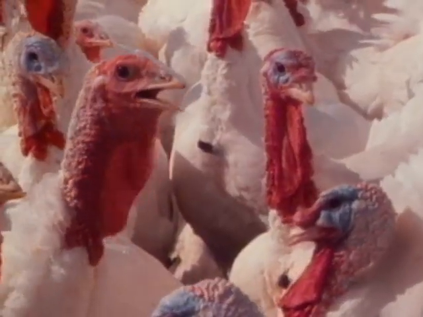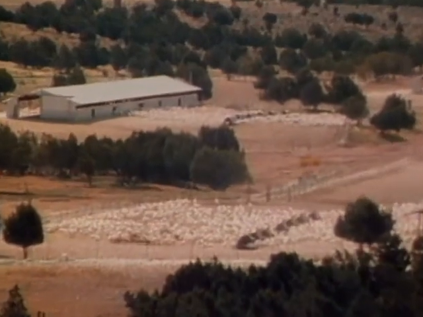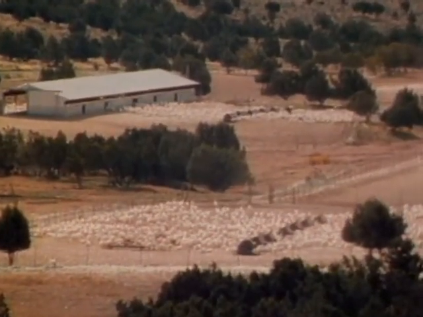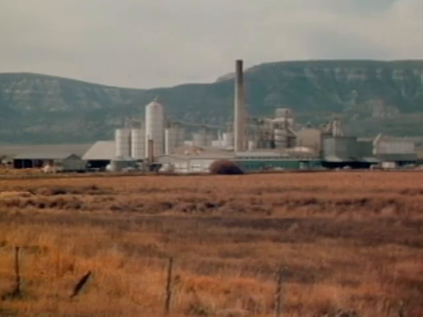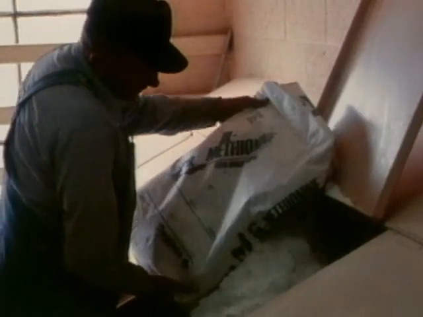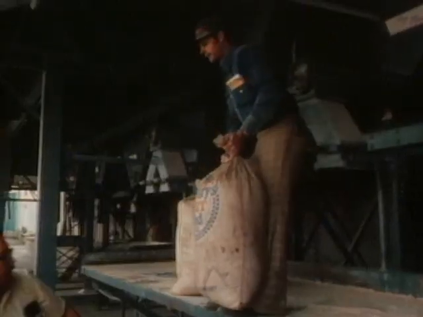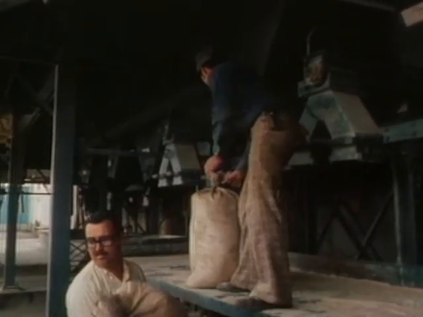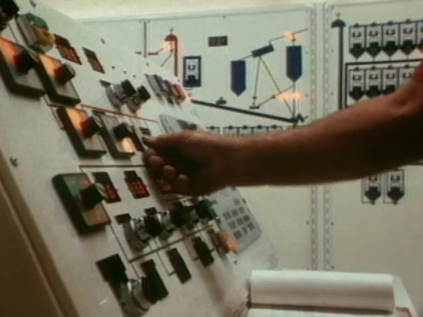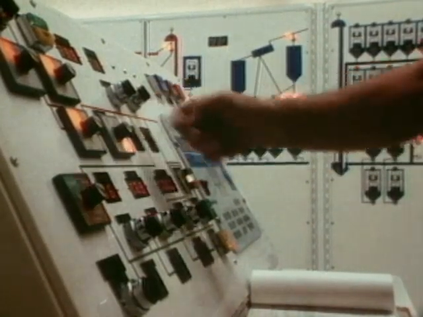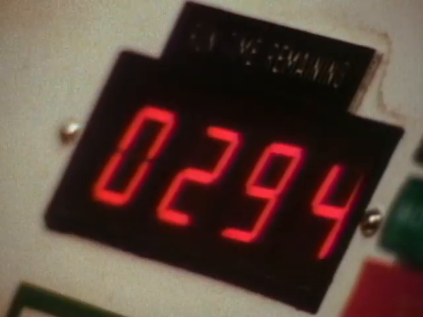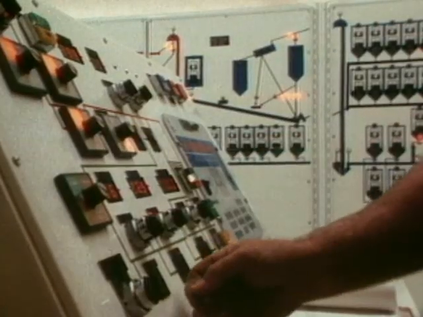Much of the feed for the 3 million turkeys raised around Salt Lake City comes from the Moroni Feed Company. Back in the days of hand labor, men worked around the clock to make up the millions of tons of feed mixtures that were shipped from here every day. Now it's done with the help of a Westinghouse computer called a programmable controller. The operator can set it for any one of 30 different recipes that are on file.